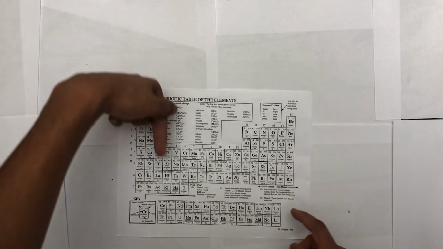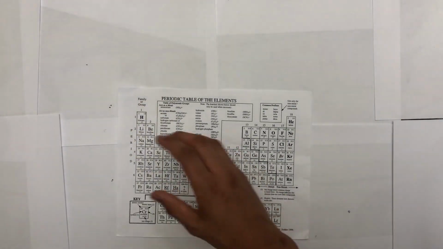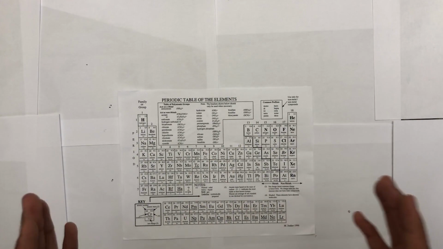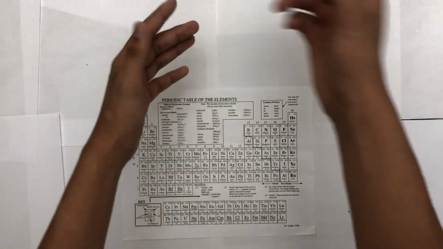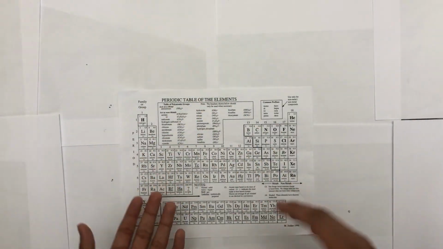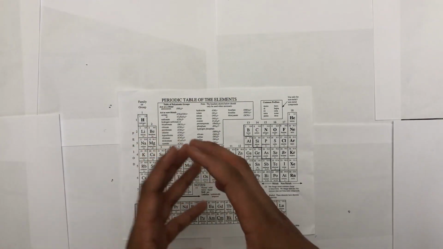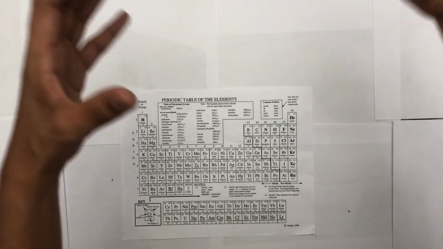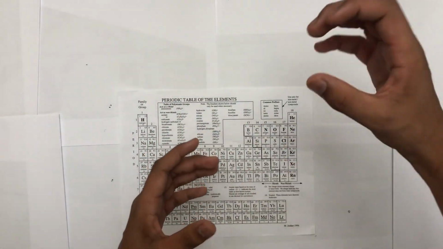And the more downwards you go, the bigger your atoms get. The reason they get bigger when you're going downward is because more quantum levels are being added, more rings around the atoms are being added. And the positive force from the nucleus can't grab all these electrons and bring them close together because they're getting farther and farther away.